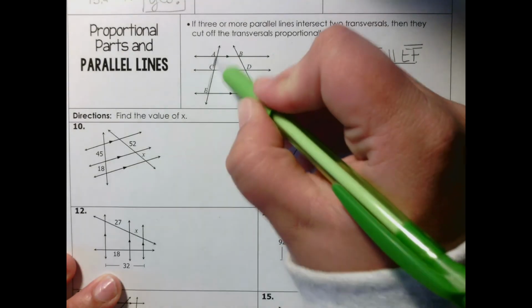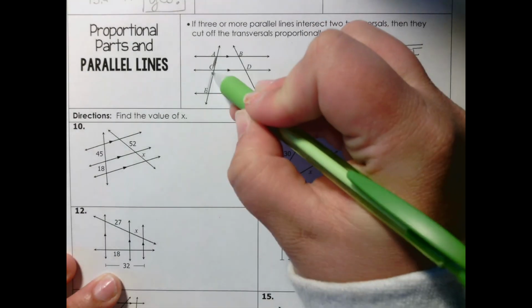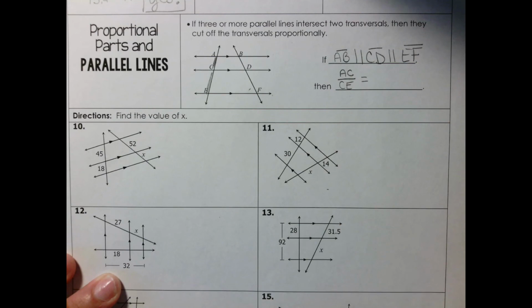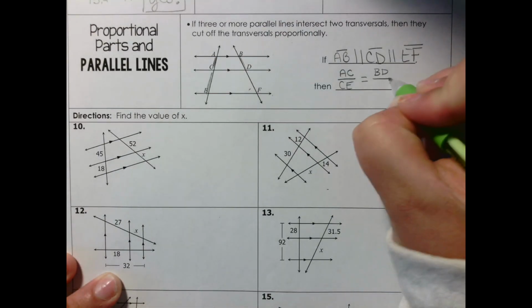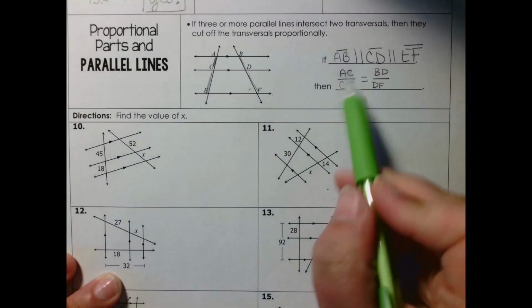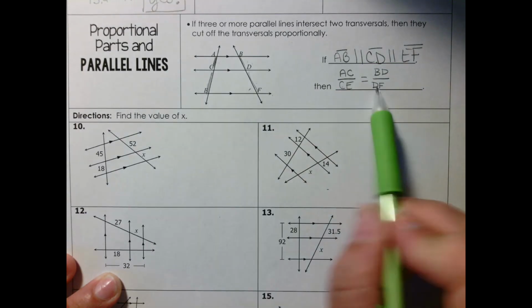So AC over CE is going to equal BD over DF. So AC and BD are on top, CE and DF are on bottom.